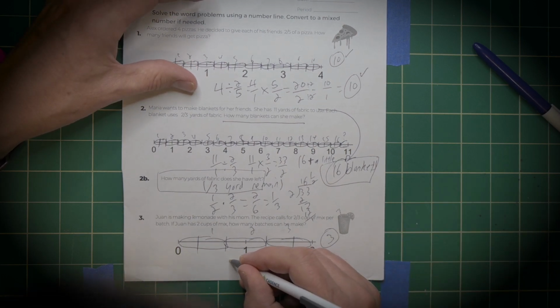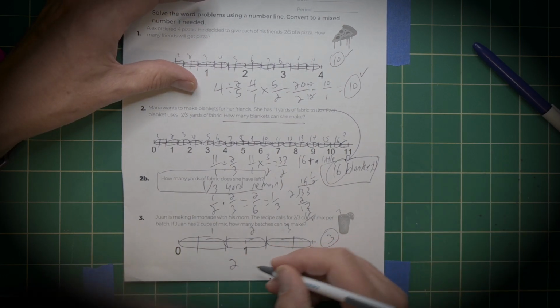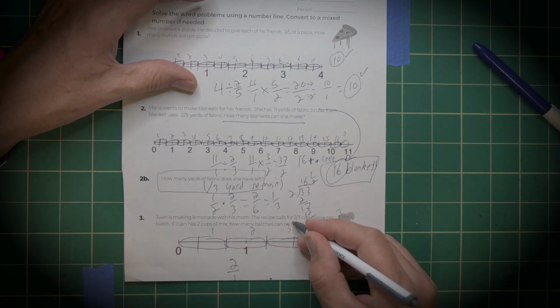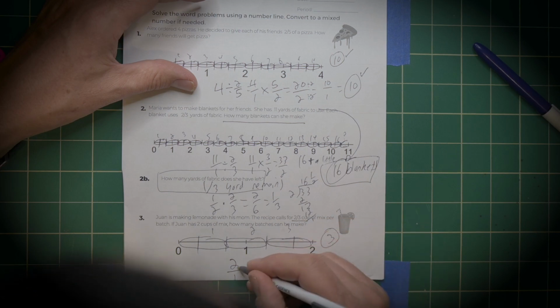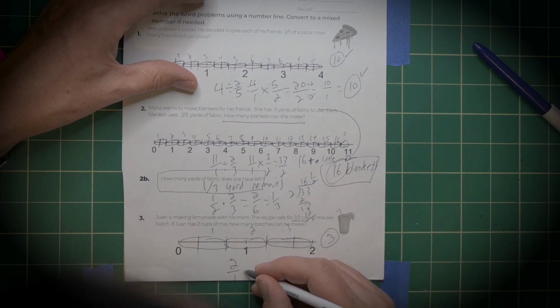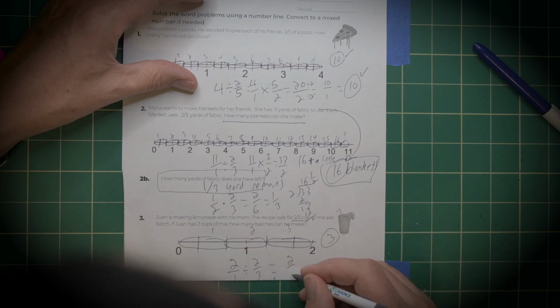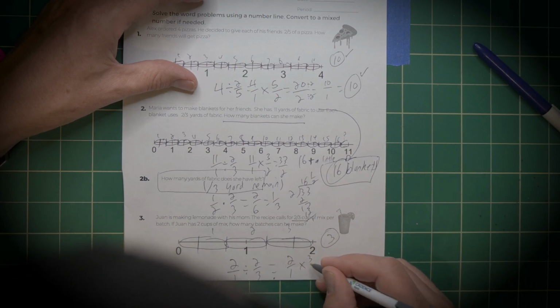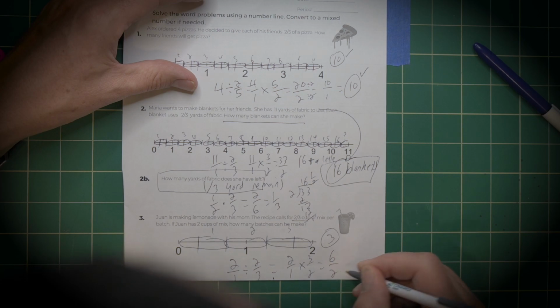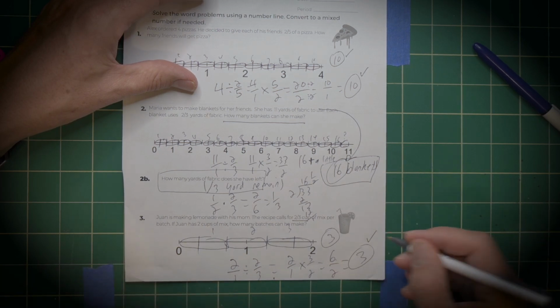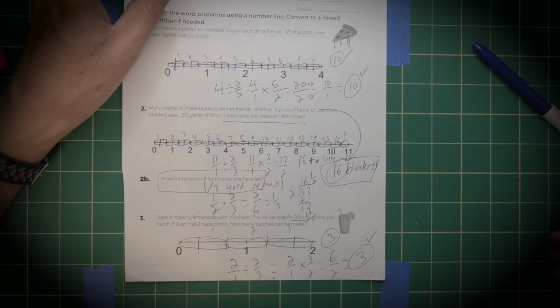So 2 is equal to 2 over 1. How many times does 2/3 go into that? How many times does 2/3 go into 2? Divided by 2 over 3 is going to be the same as multiplying by the reciprocal. That is equal to 6 over 2, and then dividing that out, it's going to be equal to 3. So that's going to be our nice check right there.